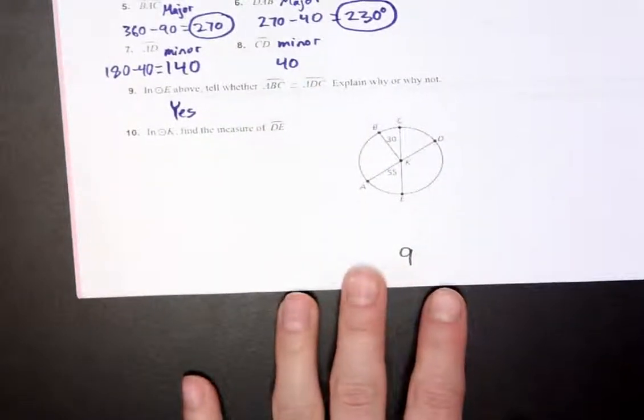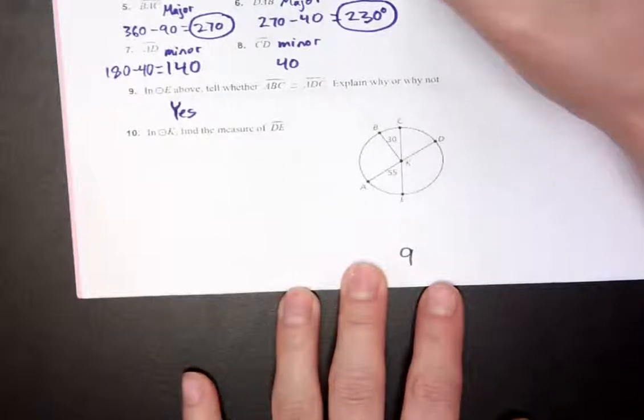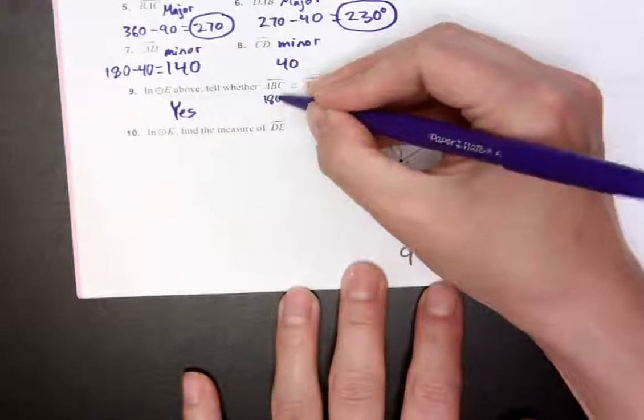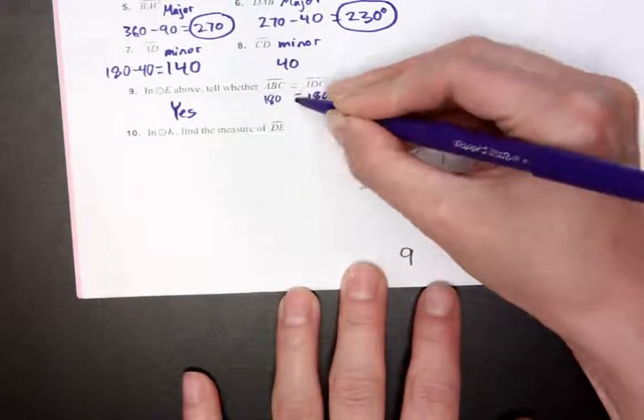And why is because they each go around. They're each a semicircle. So this equals 180, and this equals 180. And they equal each other.